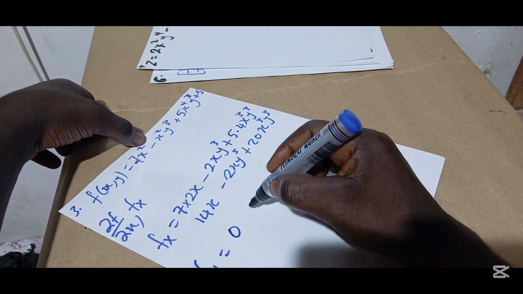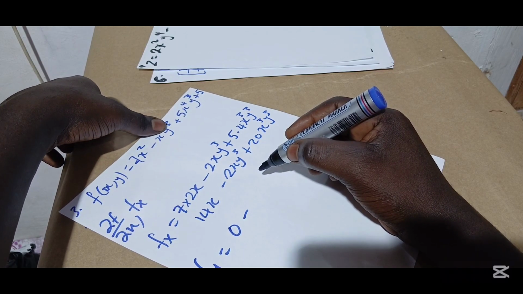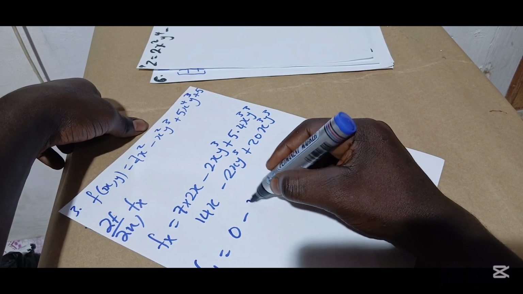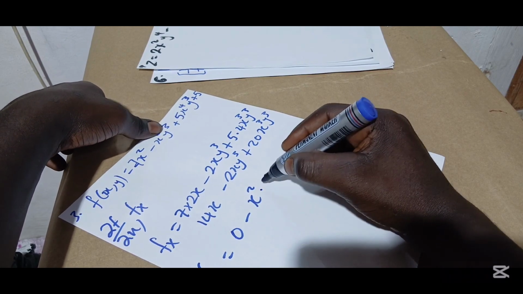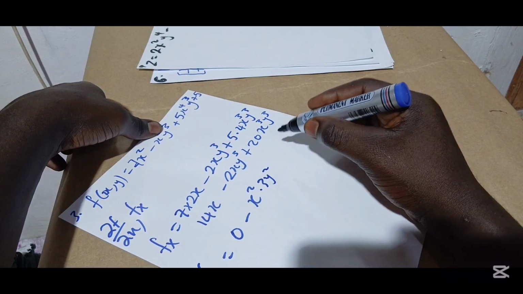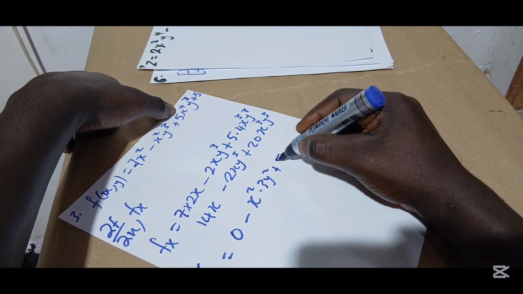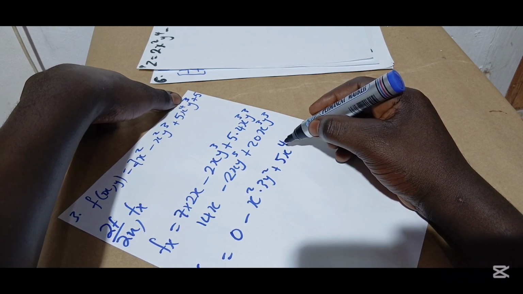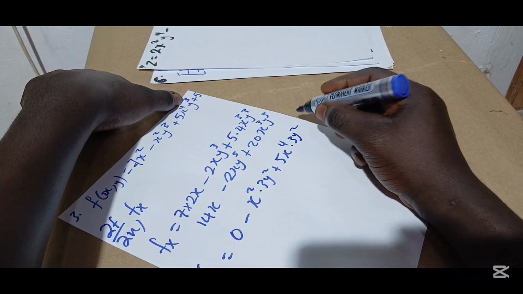So 0 minus, we have x squared y cube, right? We are differentiating with respect to y. So differentiating this with respect to y, we are going to get x squared. Differentiating y to the power 3 gives us 3y to the power 2. Plus, and this one too, we have 5x to the power 4. Differentiating y to the power 3 gives us 3y to the power 2.